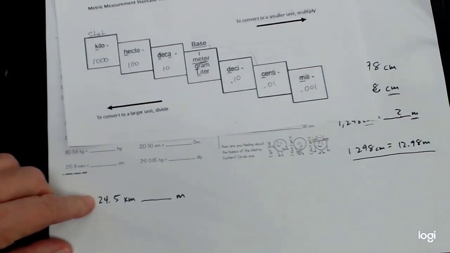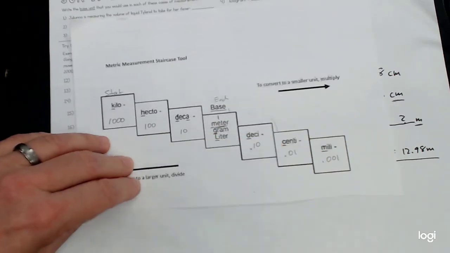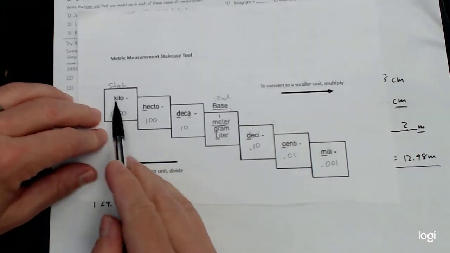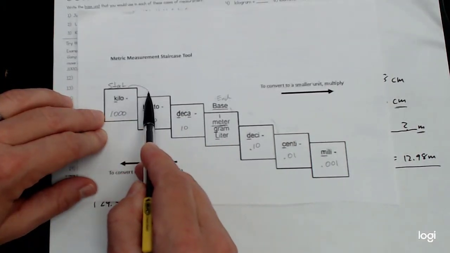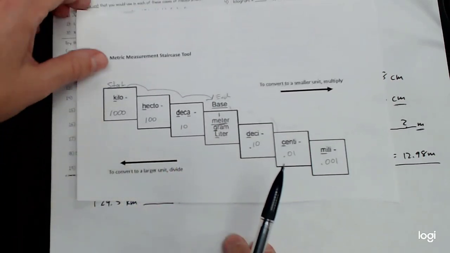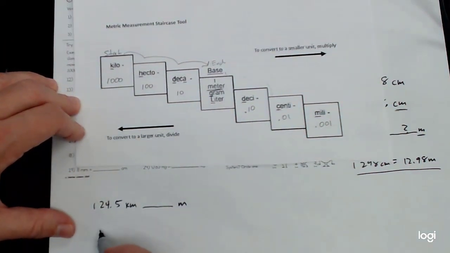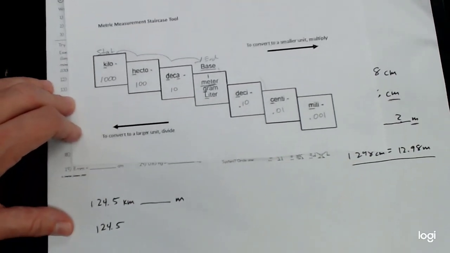starting with kilometers. And I want to finish with meters, so I'm going to end right here at my base unit. Okay. So this time, I'm going from kilometers to meters. So I'm going to the right, and I'm going to be going 1, 2, 3 steps. It's 3 steps to the right. So now when I go back to my problem here, I've got 124.5, and I have to move my decimal 3 places to the right, because that's what my metric staircase tells me I have to do.